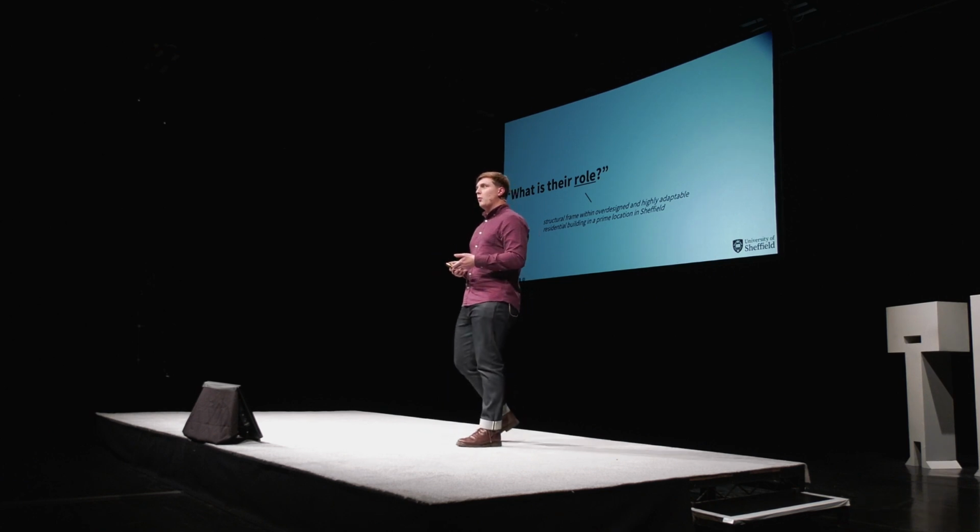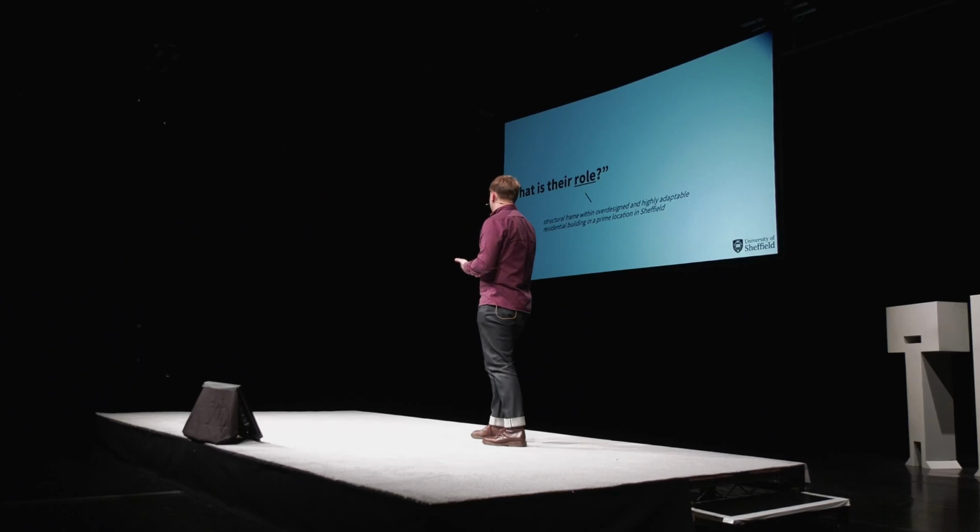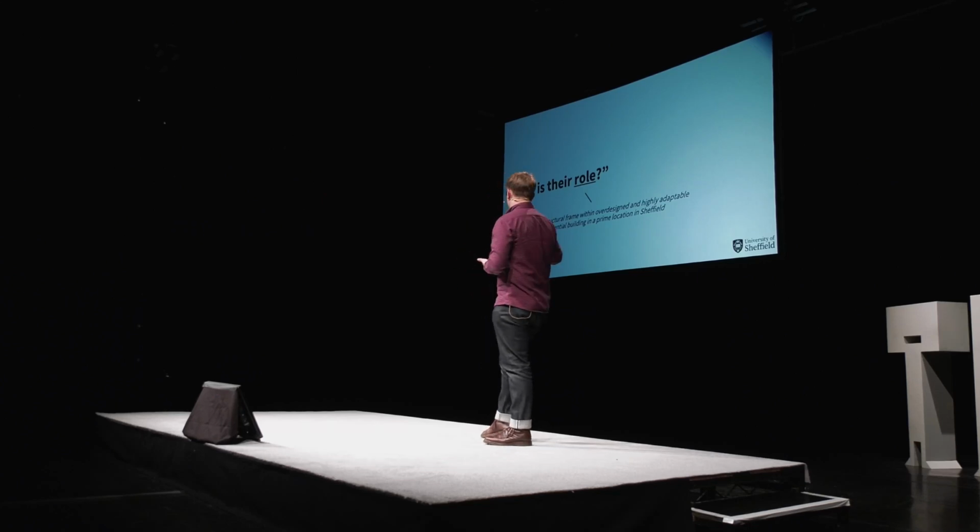What is their current role and what is their potential future role within the built environment? For example, understanding not that we have a certain tonnage or weight of concrete, but that actually this concrete is currently being used in a structural frame within a building that's over-designed, able to be adapted and reused for residential purposes in a prime location in Sheffield. This is something that would have been previously overlooked had we not prioritised adaptive reuse over simply material reuse.